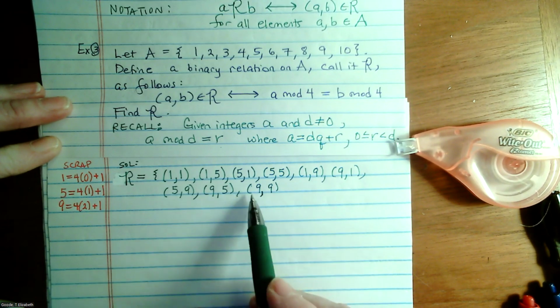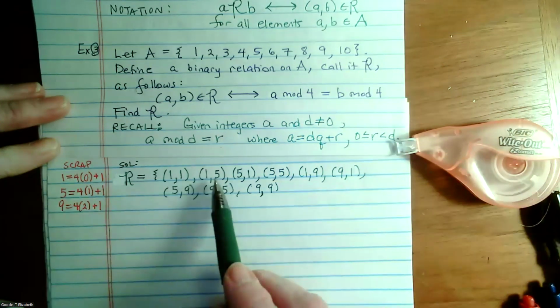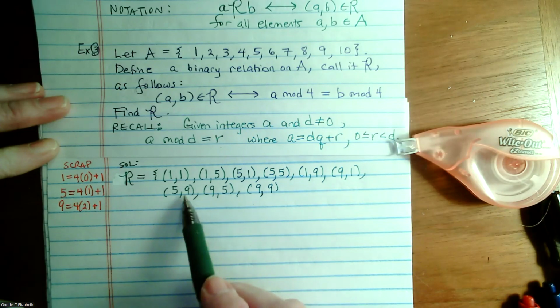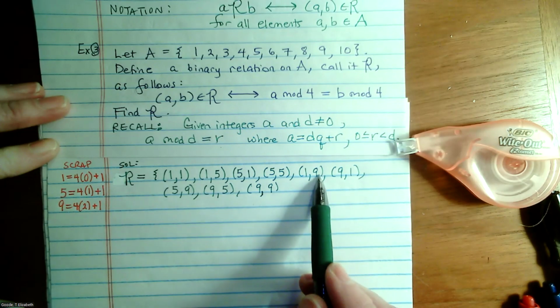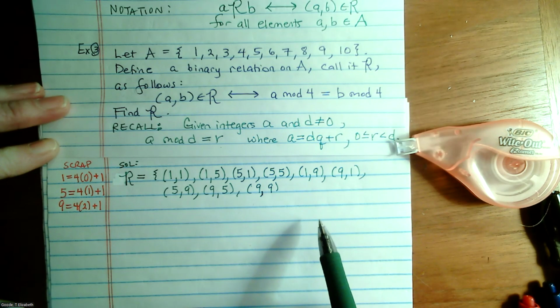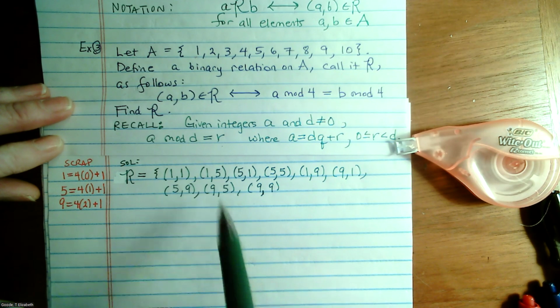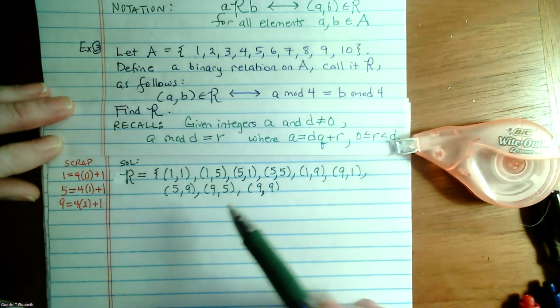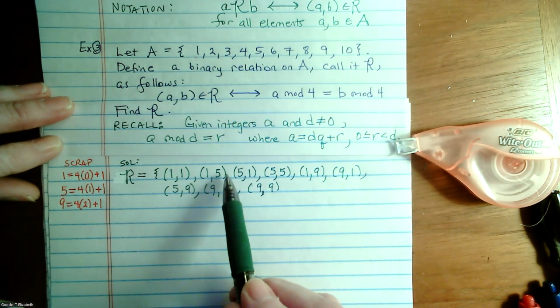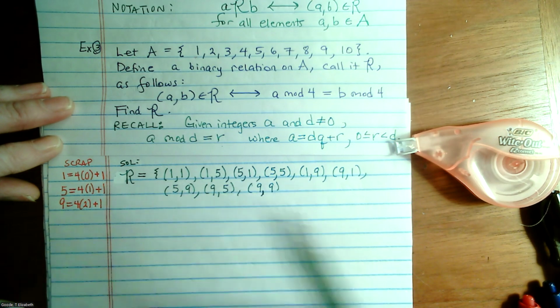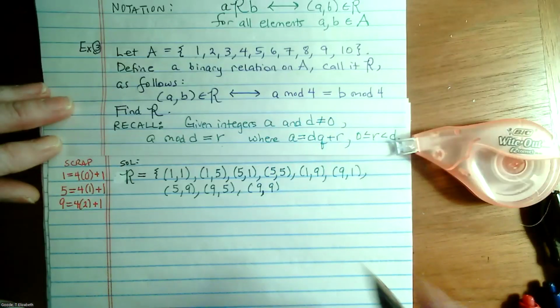So something very special is happening here. 1 is related to 5, 5 is related to 9, and 1 is actually related to 9. This is called transitivity. Equality is very special that way. Are there any other elements in set A that yield the same remainder as 1, 5, or 9 when divided by 4? I think that's it. So now we move on to 2.